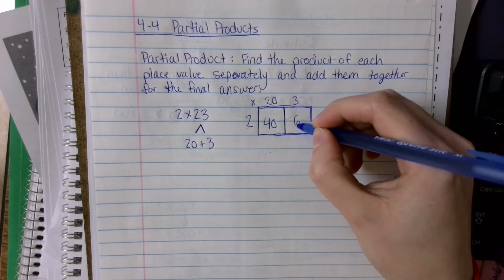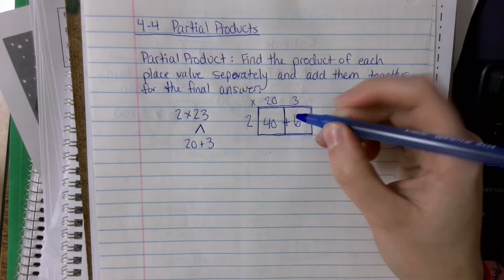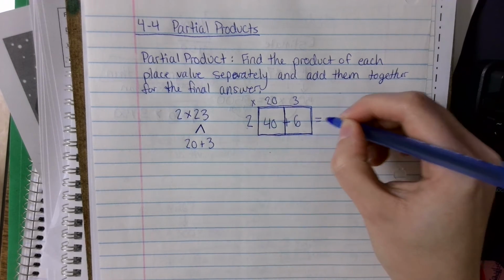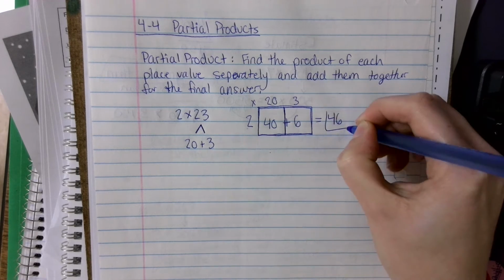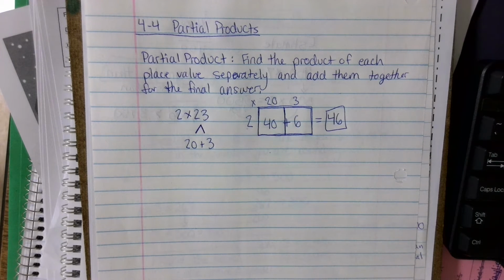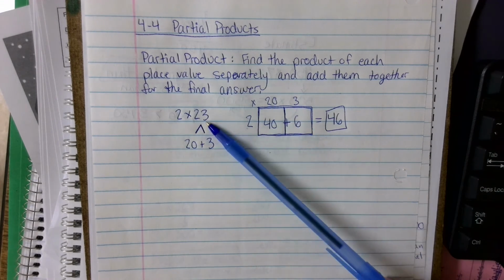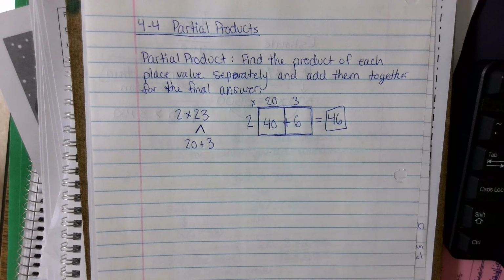2 times 3 is 6. And so what I'm going to do is 40 plus 6, and that's 46. Boom! I got my answer. Done. Now, many of you are thinking, well, I knew 23 plus 23 was 46 already before you even did that, Mrs. Engelbright. And I'm telling you, this is really going to make sense when we get to those more difficult problems. But for right now, we're going to stick to easy so that we can learn the concept.